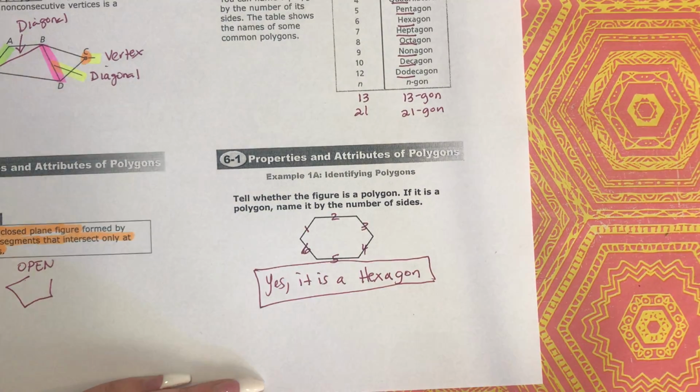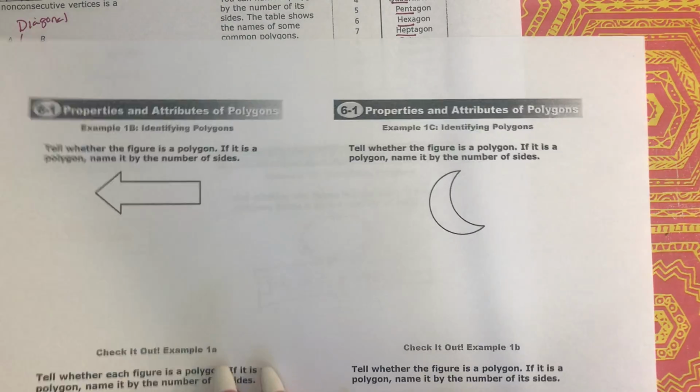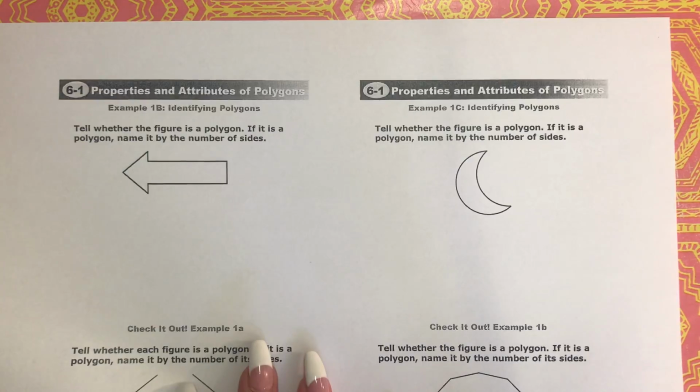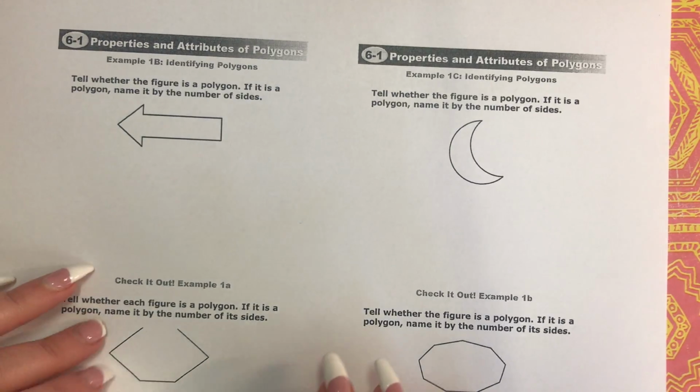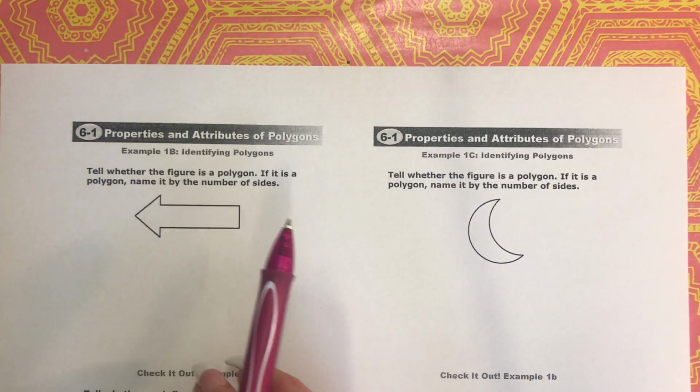All right, perfect. Let's look at the next one. Okay, we have a lovely arrow right here. Is this a polygon? Is it closed? Yes, it is closed.